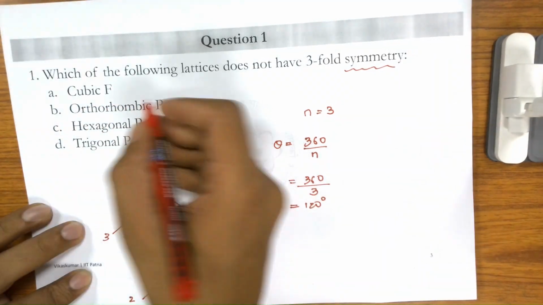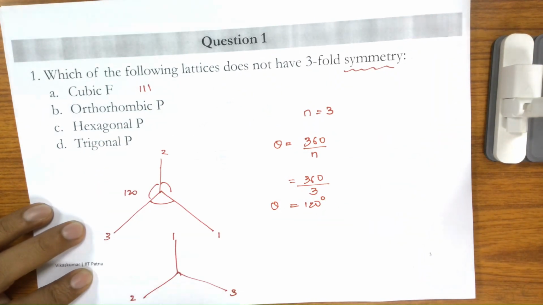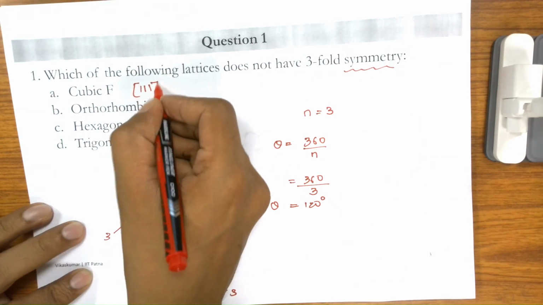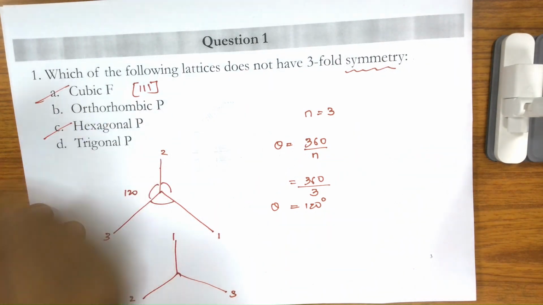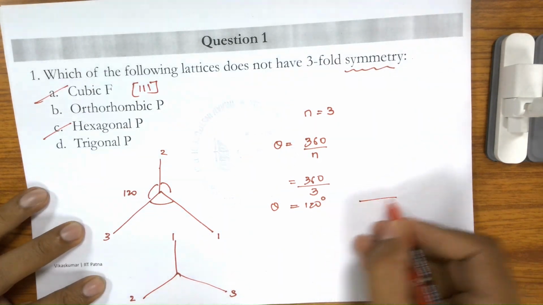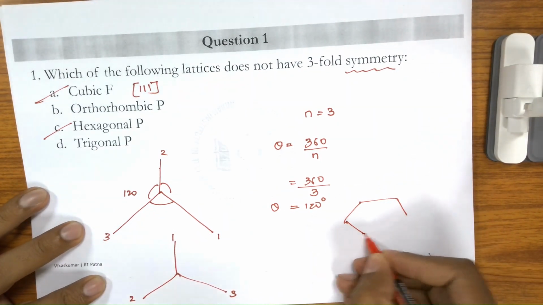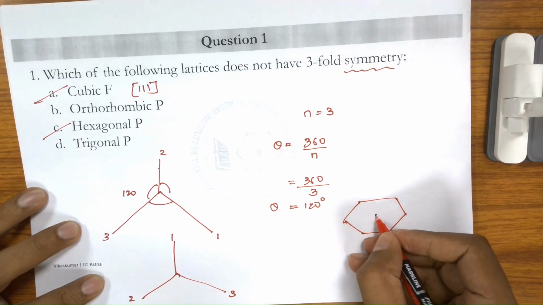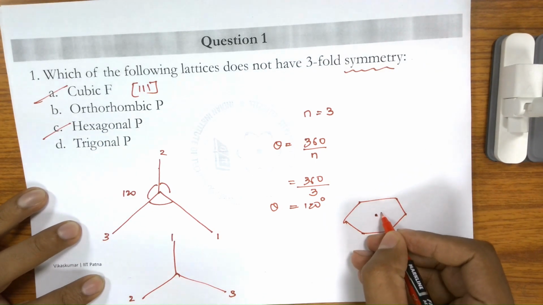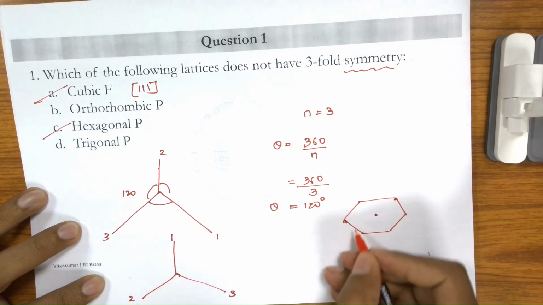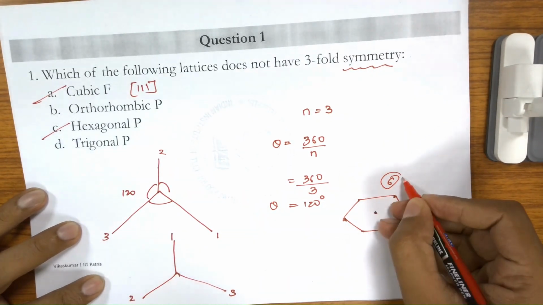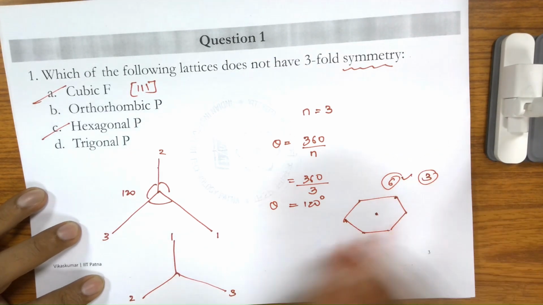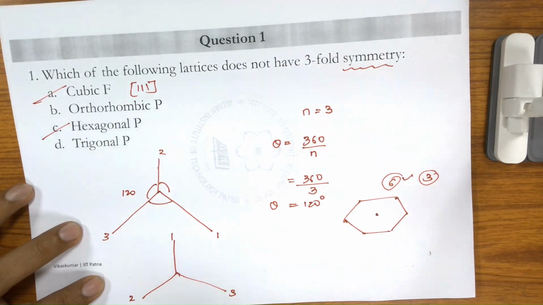In the cube, we know that along 1, 1, 1 the symmetry is there, 120. Hexagonal also has it. If we talk about the hexagon, about this particular point, if I rotate by 120, this point will coincide with this point, and so on and so forth. The hexagon also has 6-fold. If something has 6-fold, it will inherently have 3-fold in it.